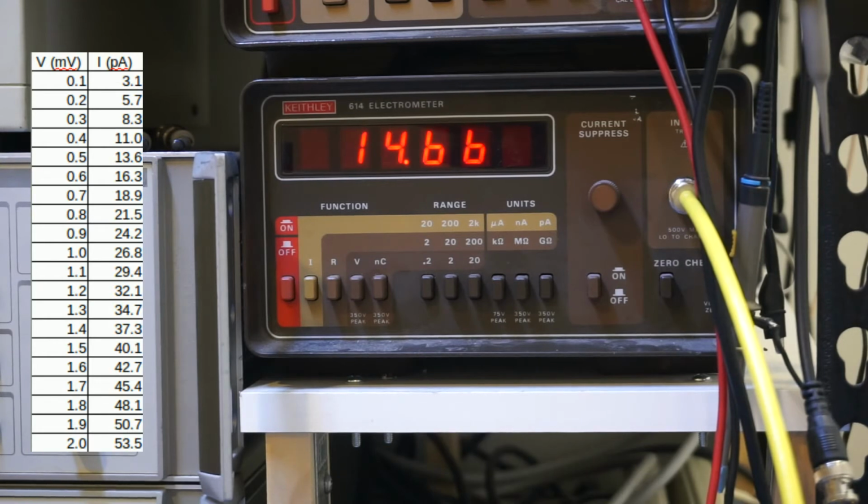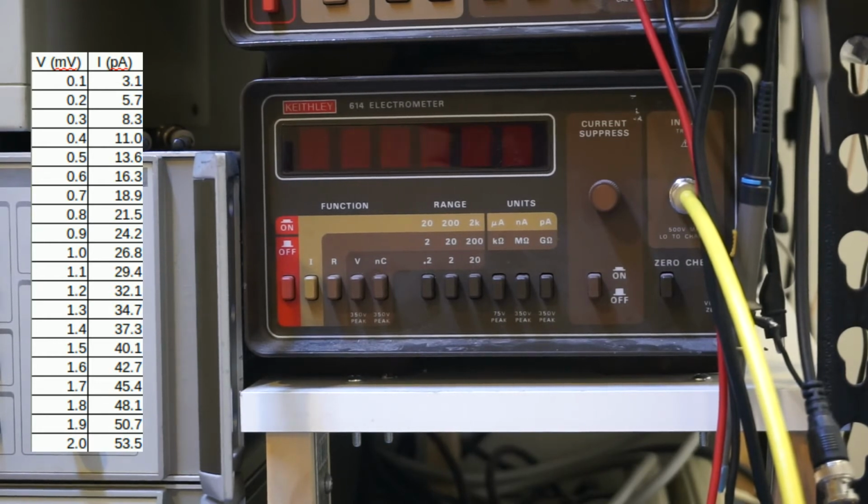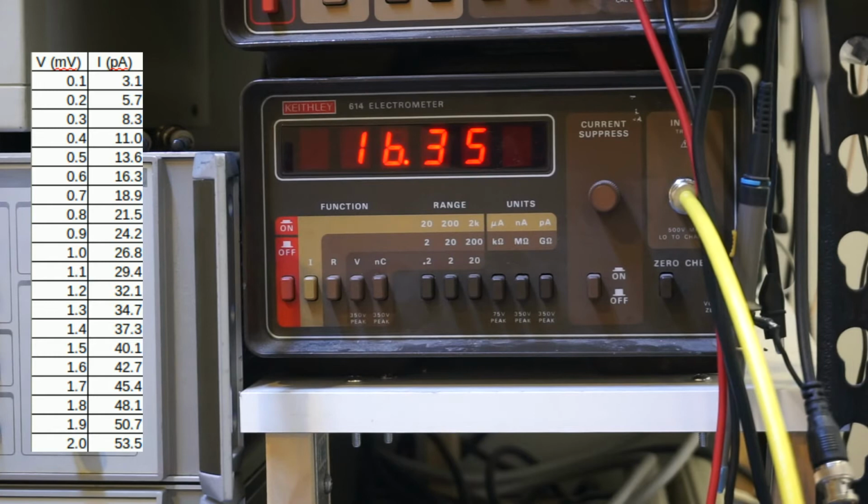13.6. 0.6 millivolts. 1626. So that's a picoamp. So right now there's 16.26 picoamp flowing through the diode, and I'm going to try to see if we can switch it to the next 2.7, because that is actually reaching the limit of this range.